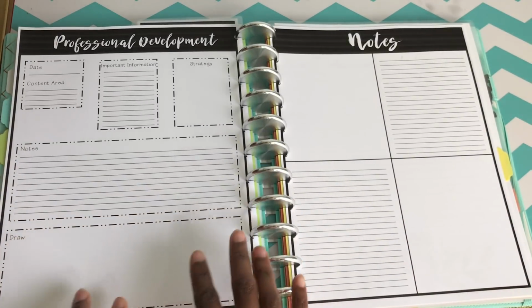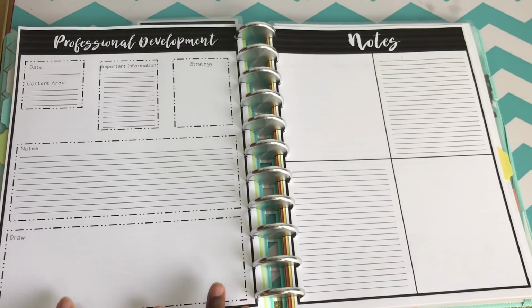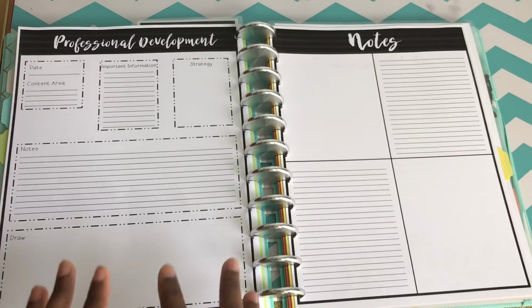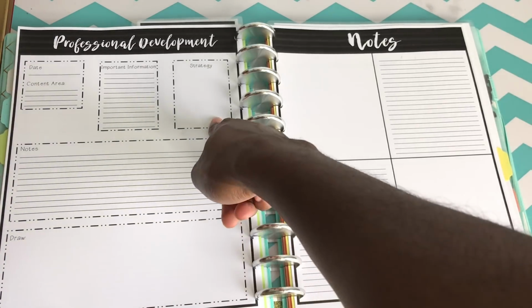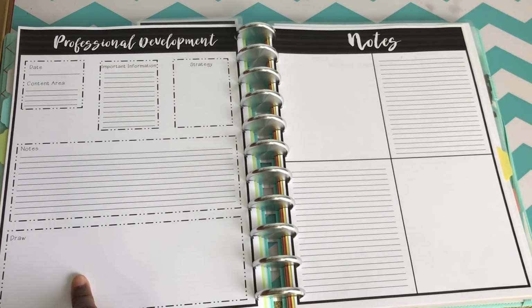I also have a professional development page on this page as well. I will use it specifically for a PD, and why? Because I have a box for strategy and I have a box where I can draw.